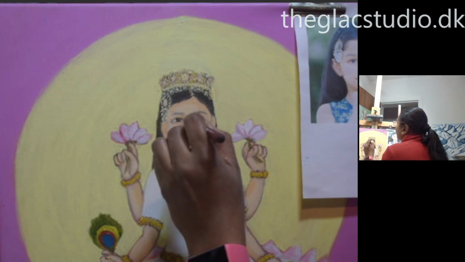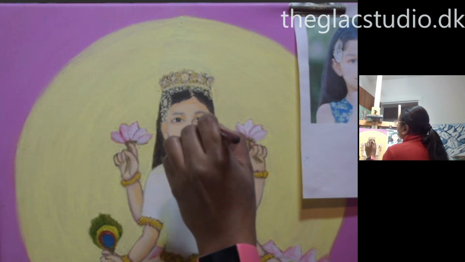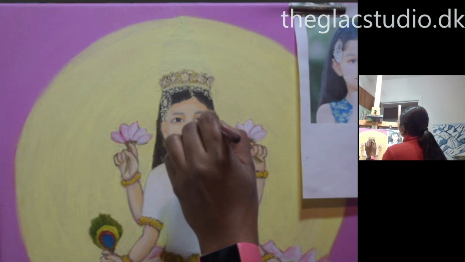where exactly it's really close to the area where the eye socket is actually. That's exactly the place where the eyeball is.